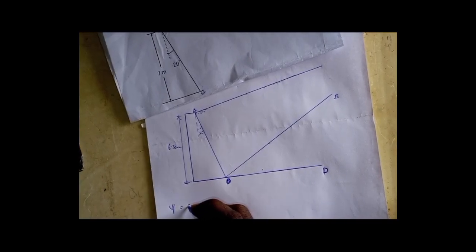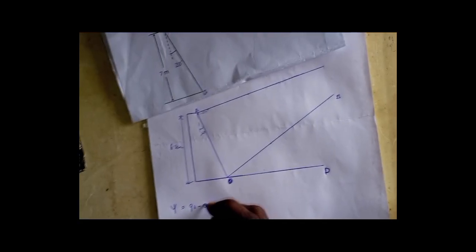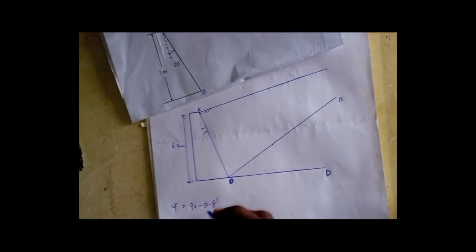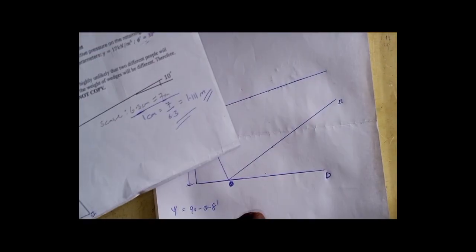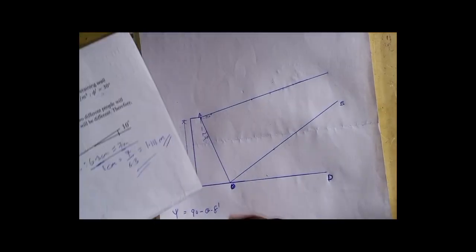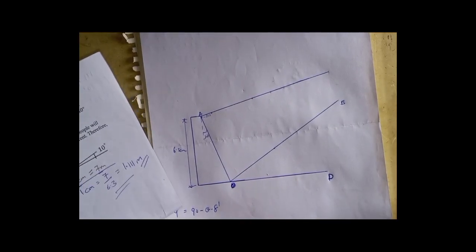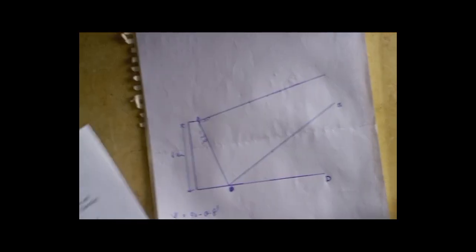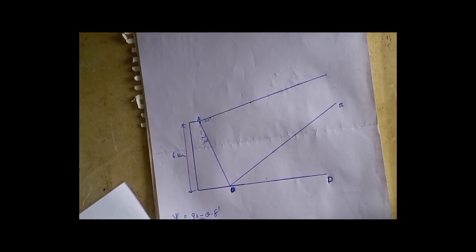Psi is given by 90 minus theta minus delta prime. My value for theta is 20 degrees and my value for delta is 18 degrees. When I compute this, I get 52 degrees. That is why this psi is supposed to make an angle of 52 degrees with this.